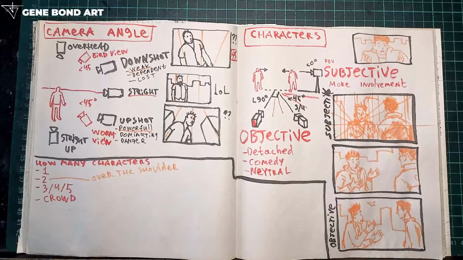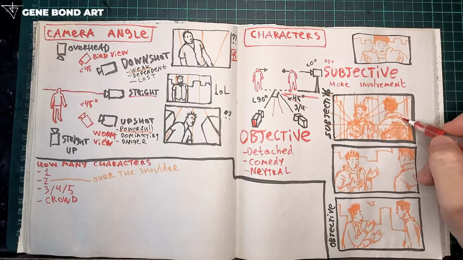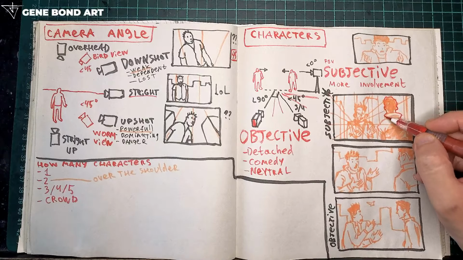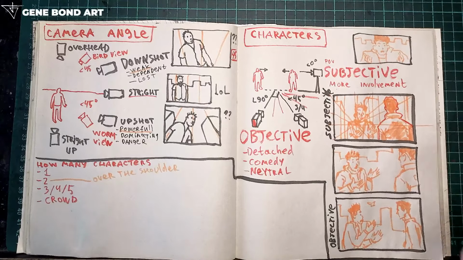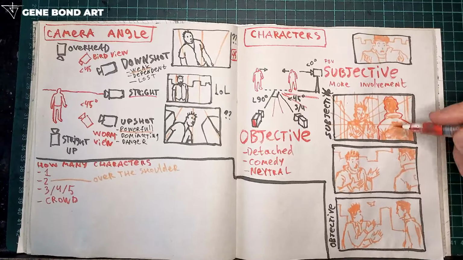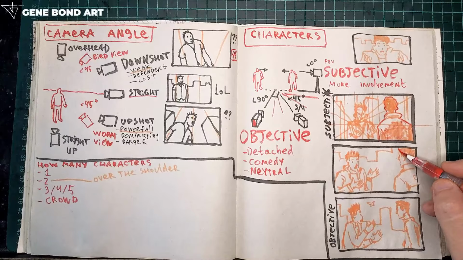And there are variations, like over the hip or whatever part of the body you choose. So here we have a character in the foreground, a second character in the middle ground, and the environment in the third ground. So here is kind of an over-the-shoulder view.